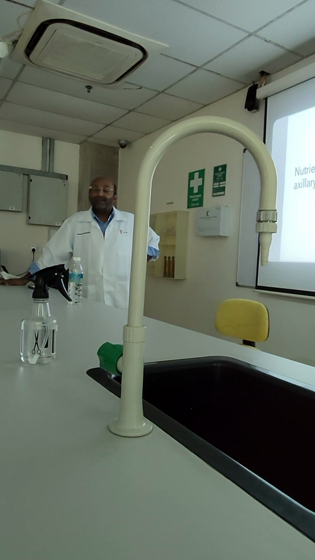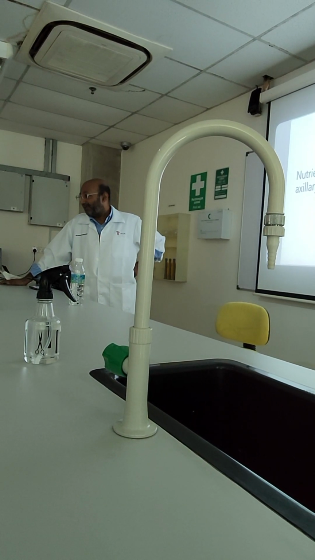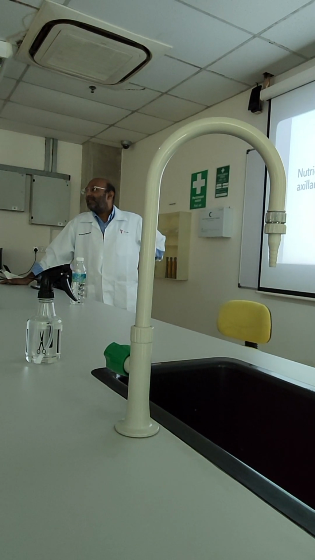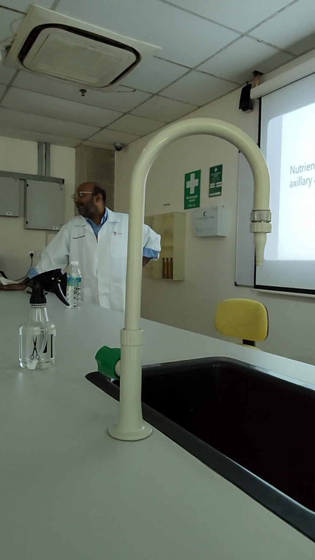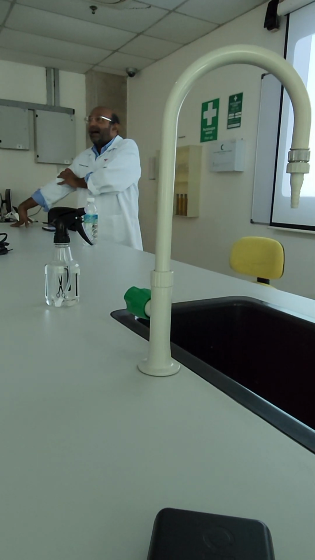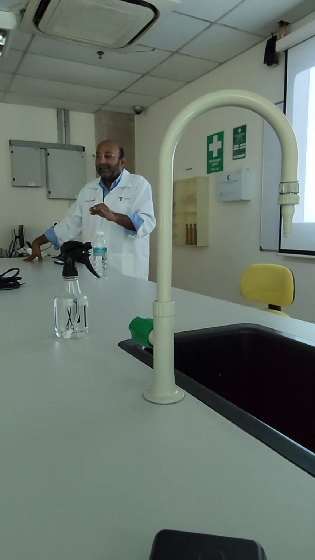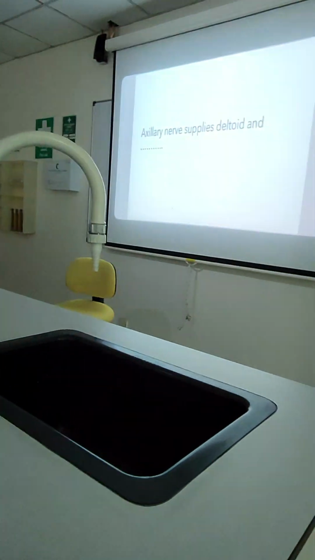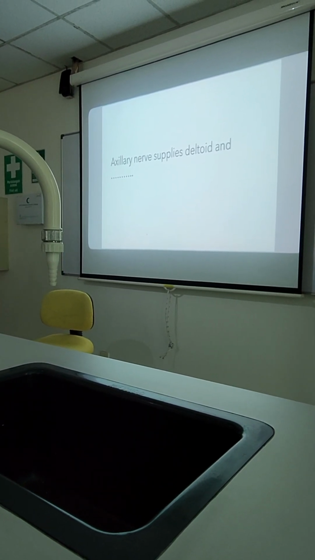Clear? It is a branch of profunda brachii artery. All of you know what profunda brachii artery is, right? It is the largest branch of brachial artery. So all the muscles of the arm are supplied by profunda brachii artery. So it's false.